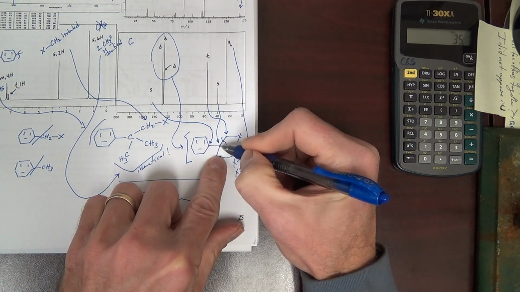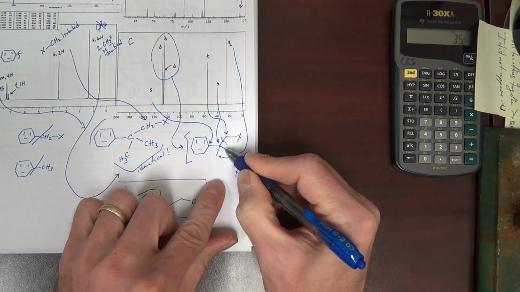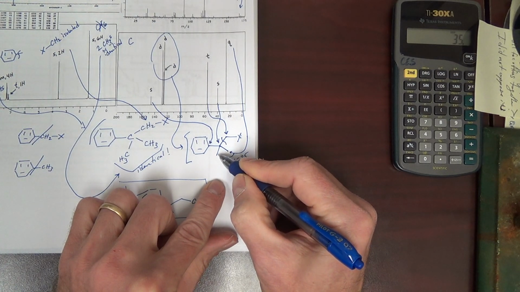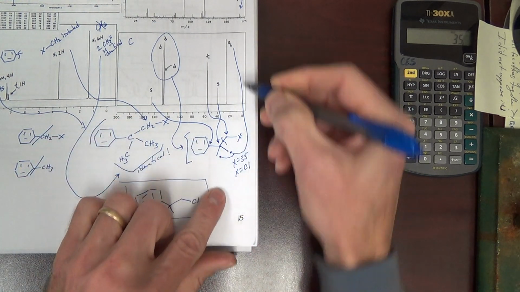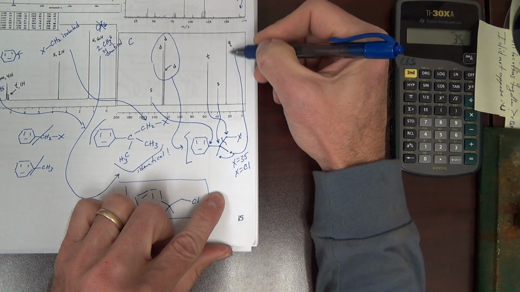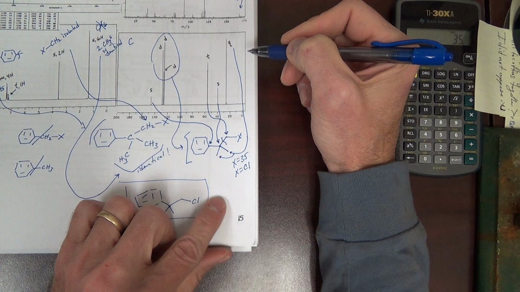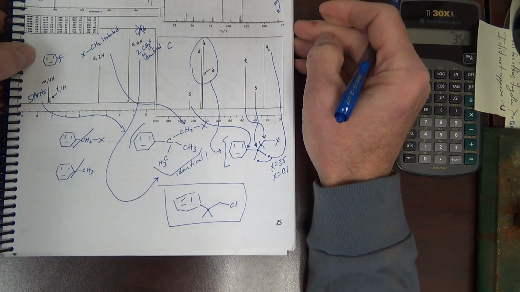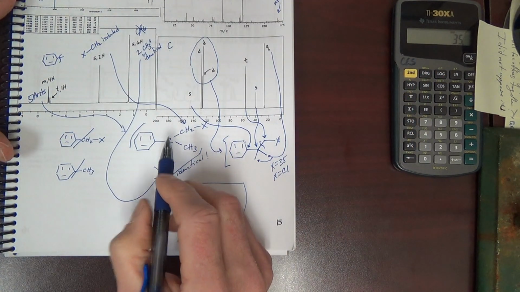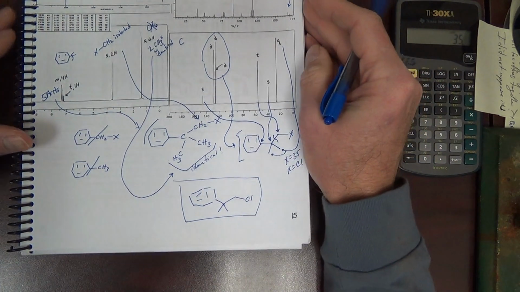Then the one bonded to the benzene ring is next, and then the two methyls, further away from the benzene ring and the halogen, that signal is most upfield. Okay.